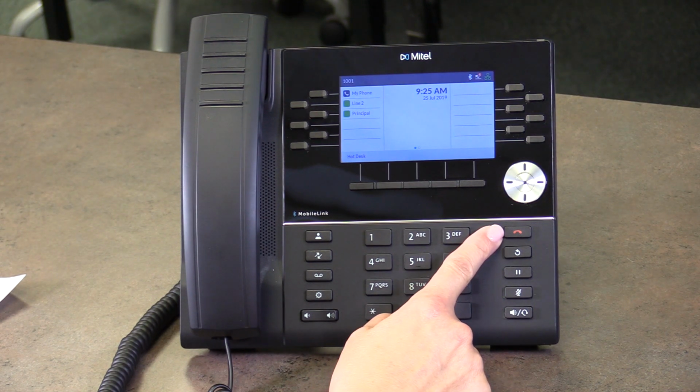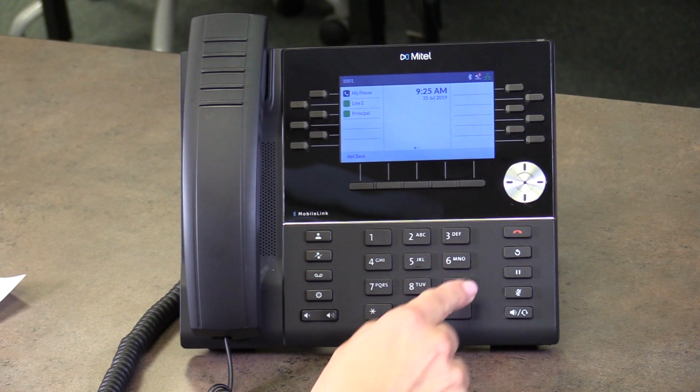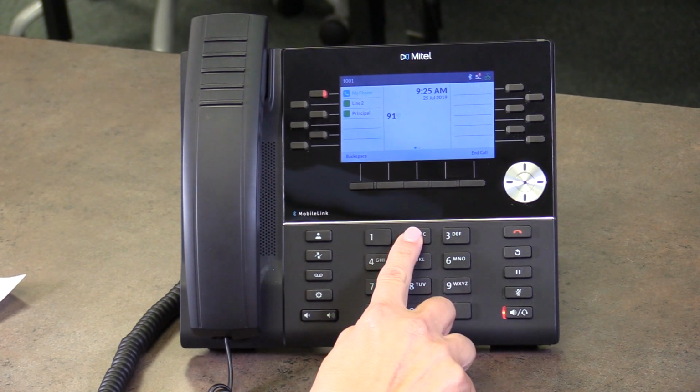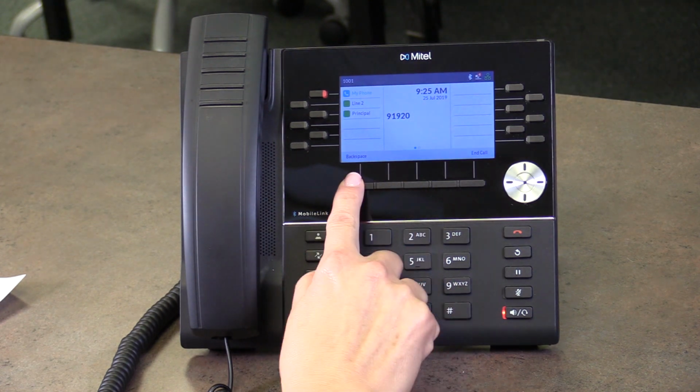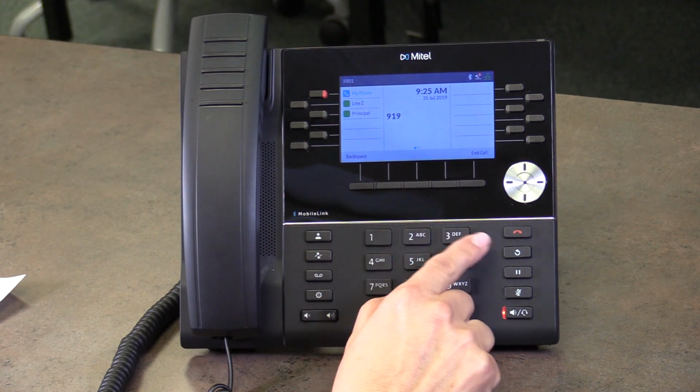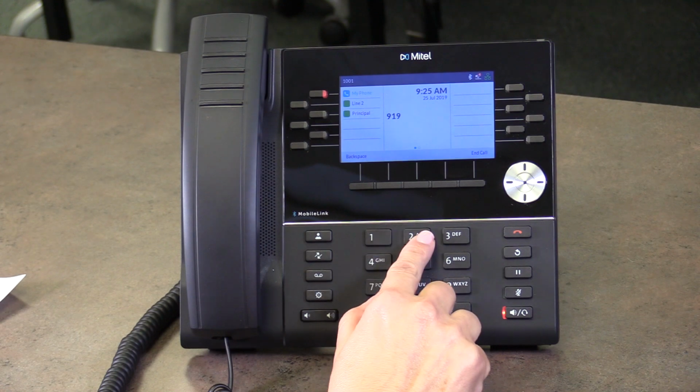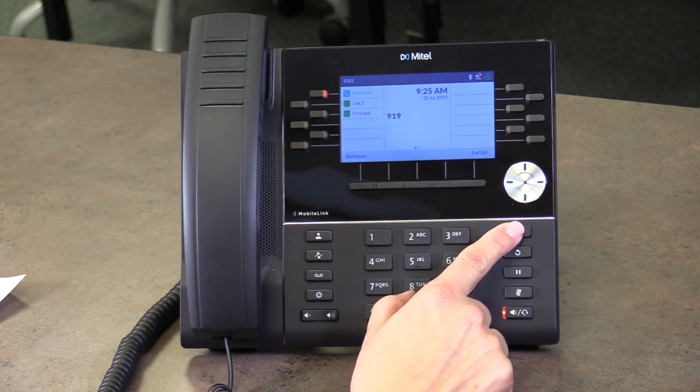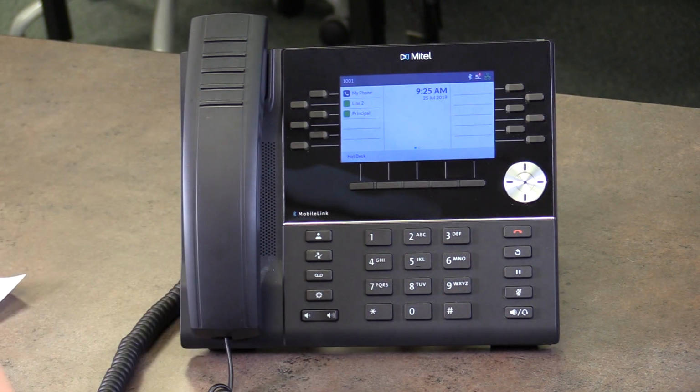As I said, the red handset will disconnect any call or cancel the last thing you were doing. So if I start dialing and make a mistake, I could backspace to correct it, or if I'd completed the number and it started going out, I could just hit this to disconnect and start over again.